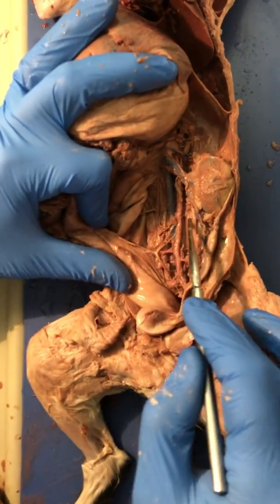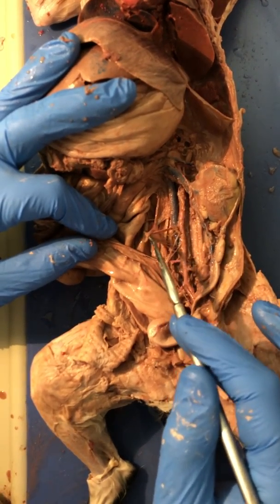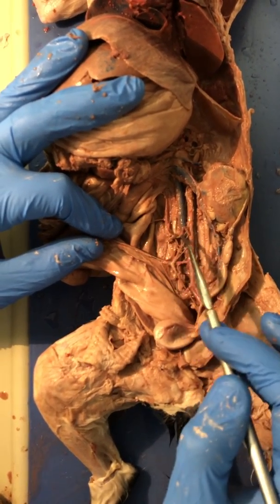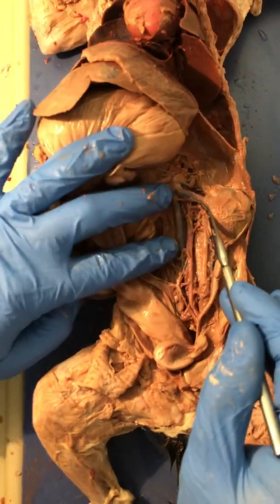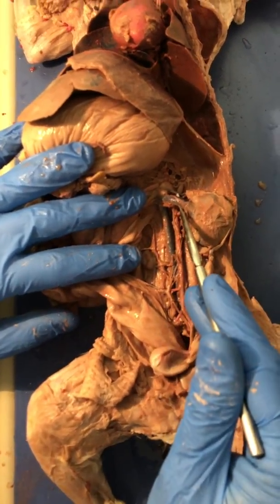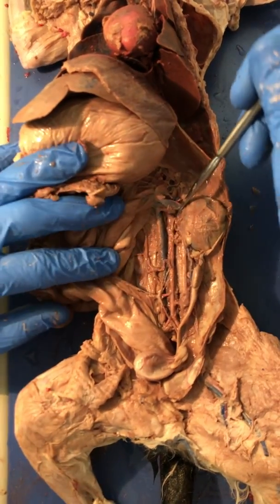We flow up. There should be two branches, but I think I broke one on dissecting. This is a gonadal, so in this case, since it's a female, it would be an ovarian artery. We flow up. We come to the kidney. This is a renal vein. Here's the renal artery underneath it.